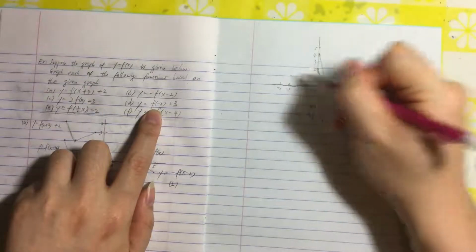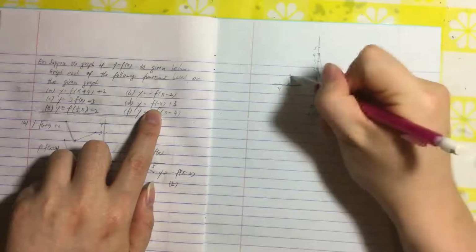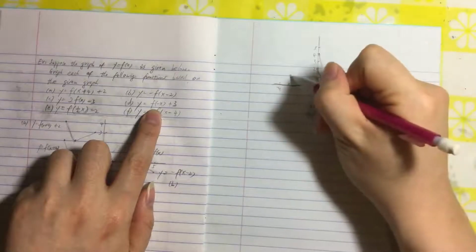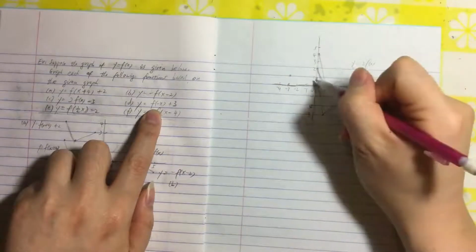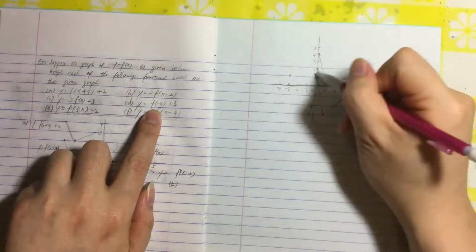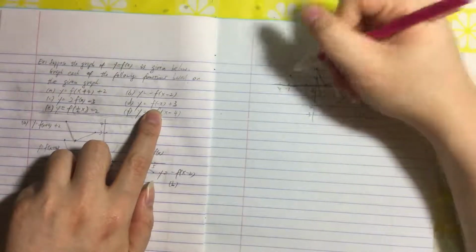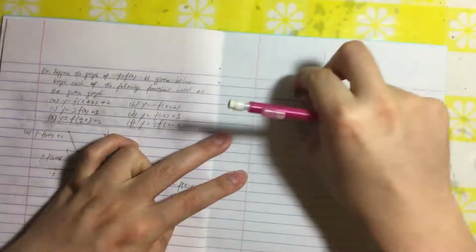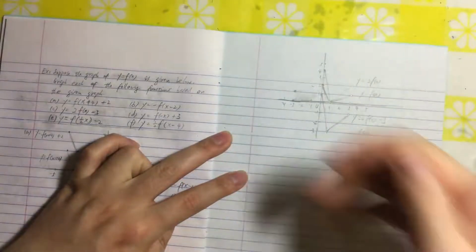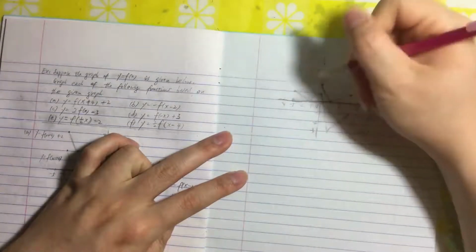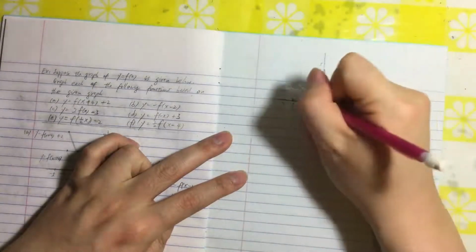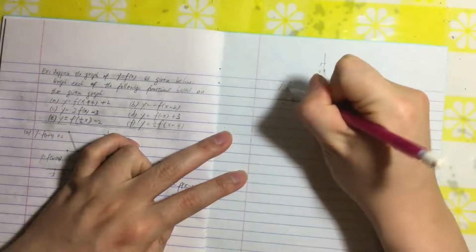If I shift this point over the y-axis, it's here. The x coordinate is positive 3. If I shift over, it becomes negative 3. Then connect these 3 points. That's the graph y equal to f of negative x.